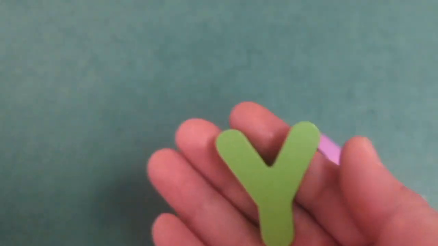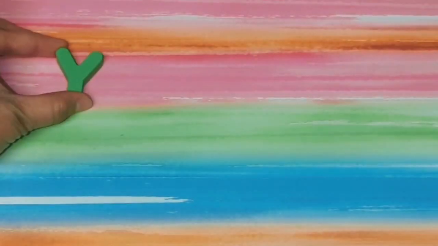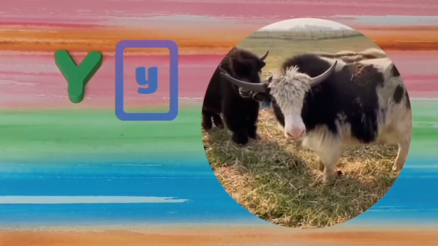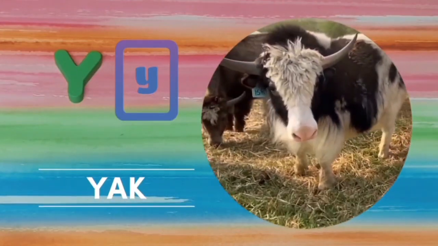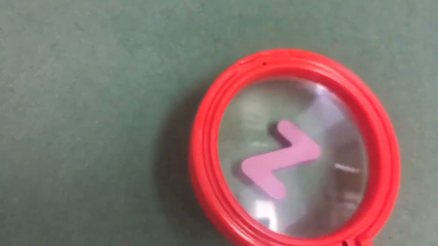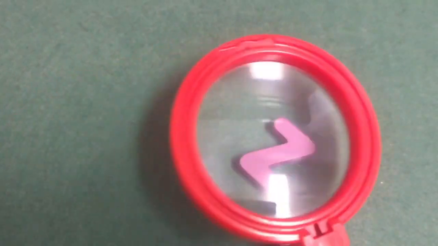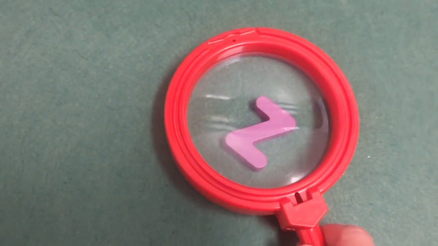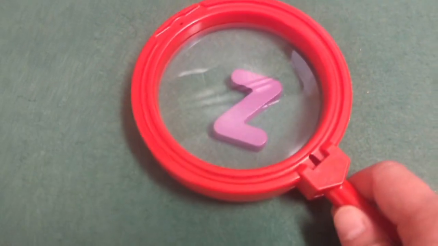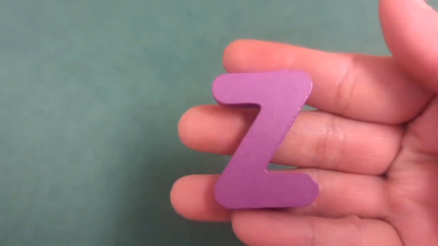What animal do you think starts with Y? Big Y, little y. What begins with Y? Yak. Can you believe this is our last letter? It's letter Z. Yes. Let's find out which animal starts with letter Z.